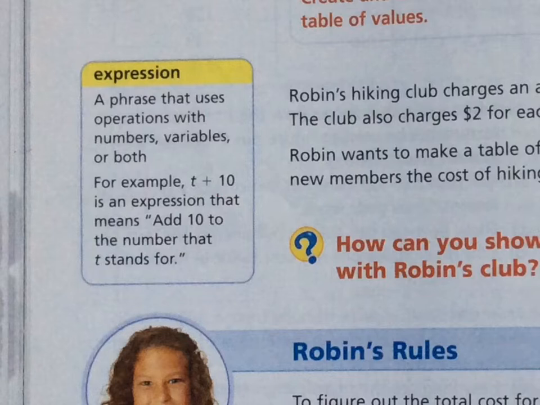One way that we can express that is if something cost $2 for her tickets and she already spent $10, the number of tickets would be the variable. We could call it m.